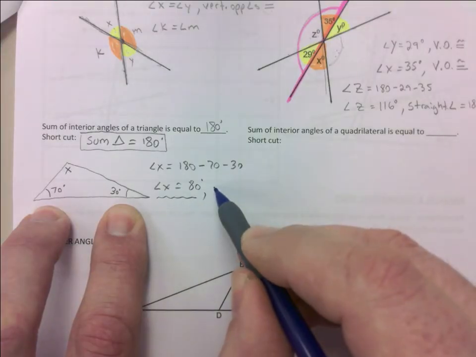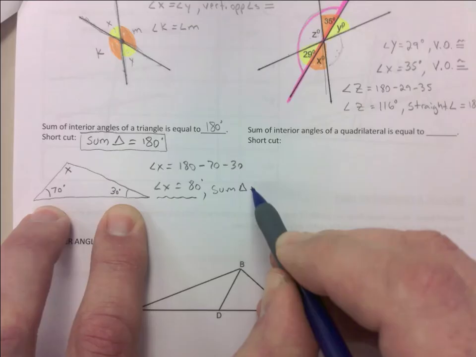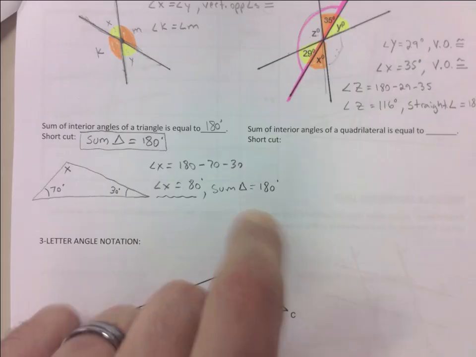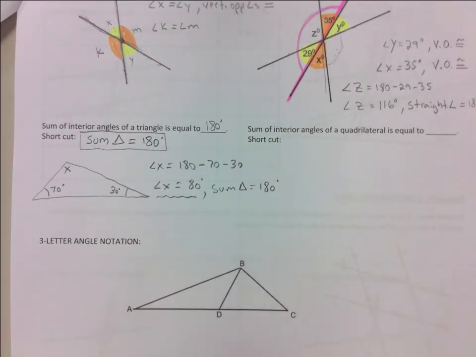And this is my reasoning. Sum of triangle is equal to 180 degrees. This is my justification, explanation as to how I got it.